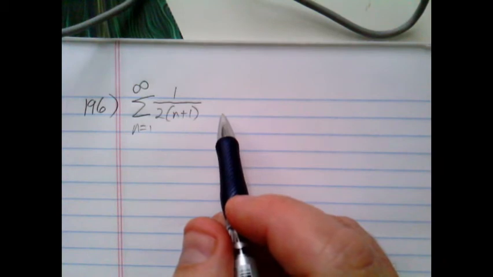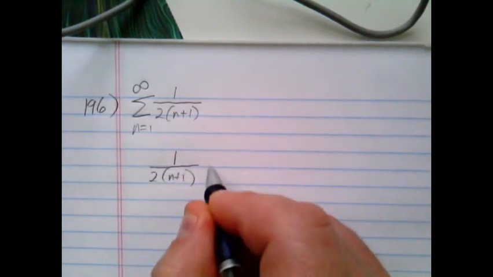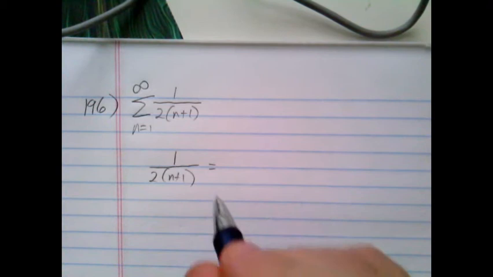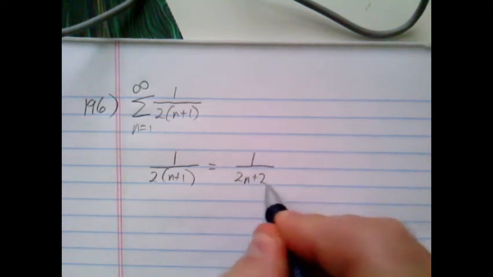So I'm immediately thinking this is probably like the p-series where p is 1. This is probably divergent. So let's see if we can make the argument. I'm going to take my nth term. It might be helpful to simplify that. So just distribute that 2. 1 over 2n plus 2.